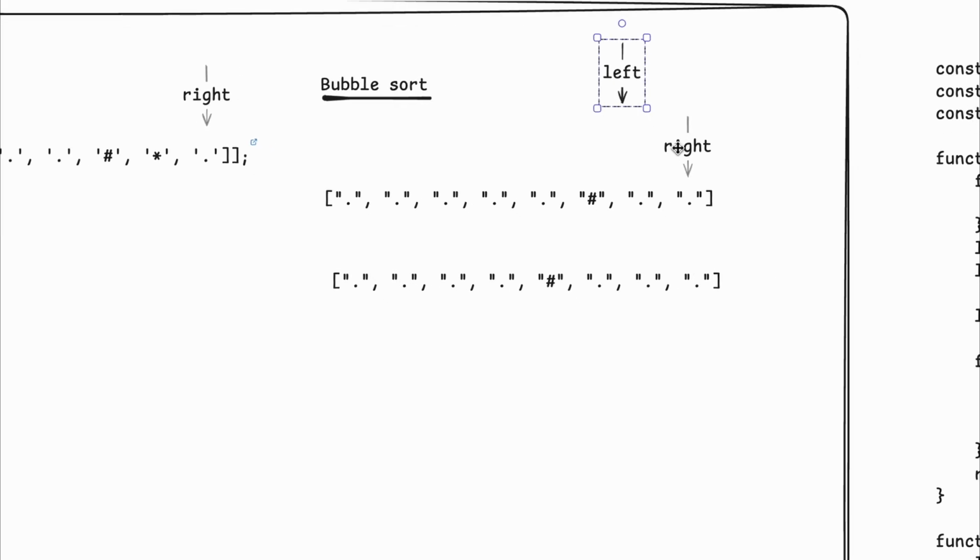So let's assume the first position, the rightmost position, is acceptable for changing, and we start to move left. Pay attention, we are still using the two pointers for this algorithm. We start to move the left pointer to the left direction. We move until we come across a rock.